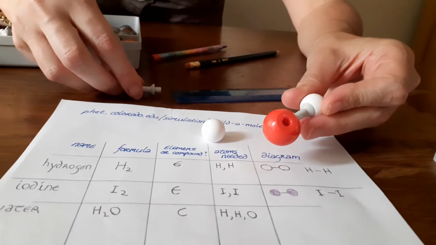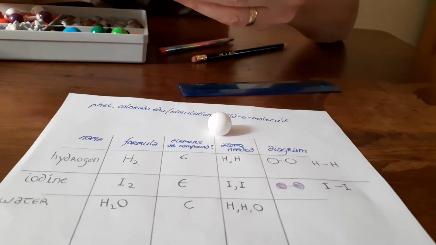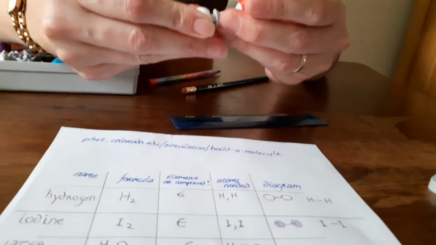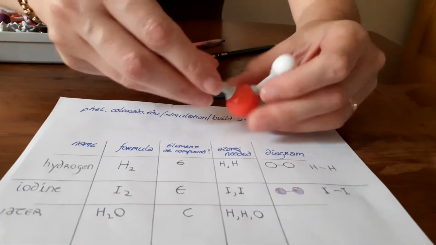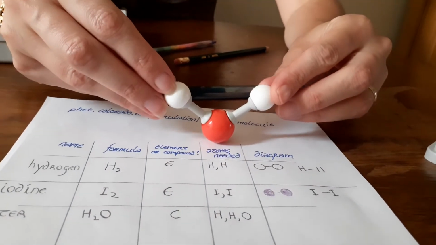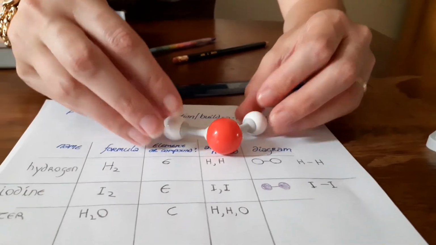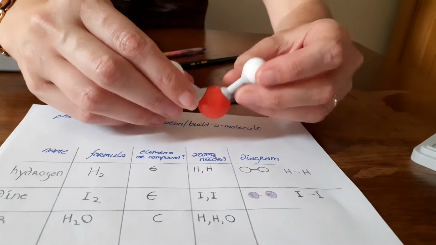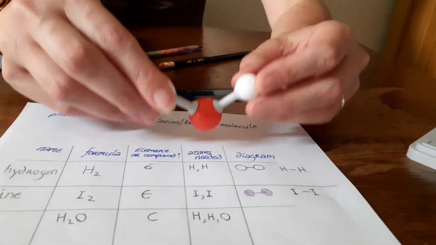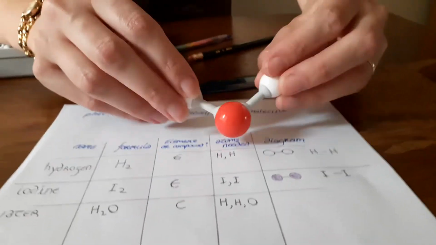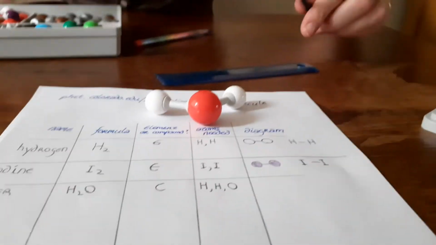Oxygen has room for 2. So there we go. This is what a water molecule looks like. Please note it isn't in a straight line. It's got this sort of space hopper look to it. And this is how we're going to draw it.